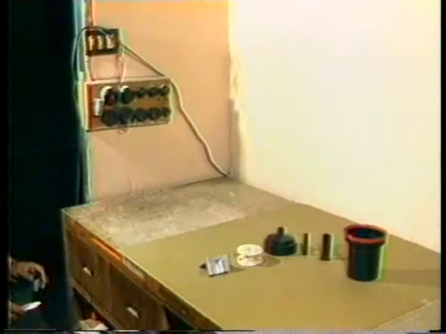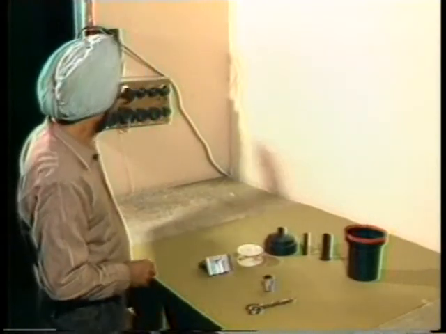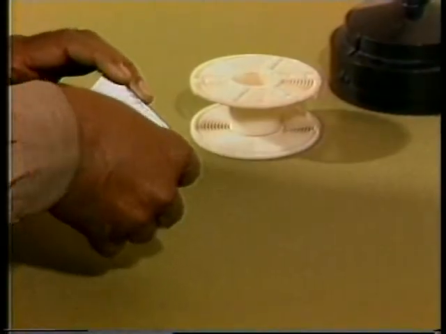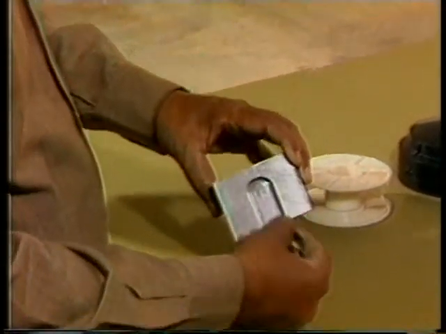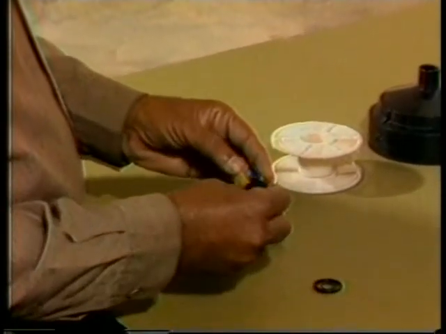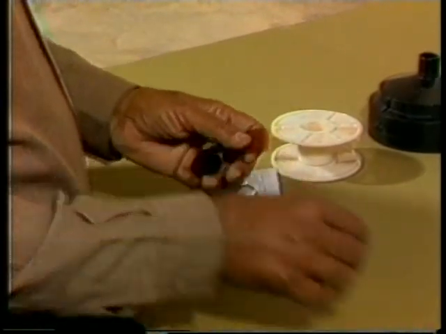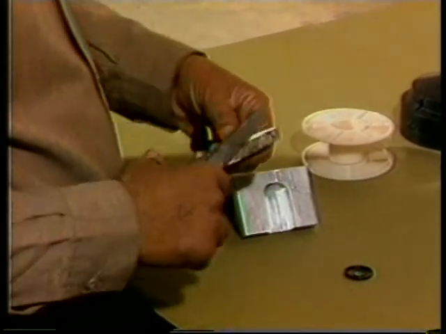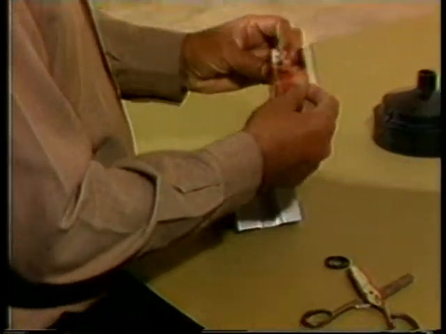Now let us study the processing of color slides and film strips. The actochrome film is taken out of the camera. It is loaded on a roll in a darkroom.